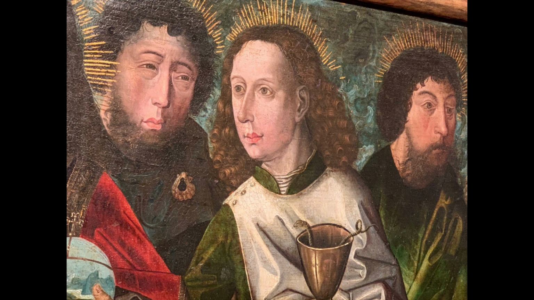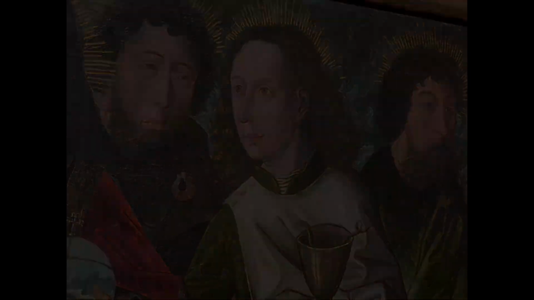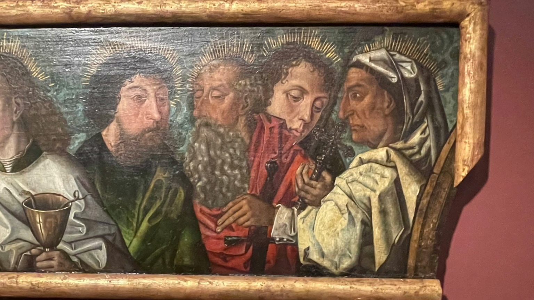That third group is rounded out by St. Bartholomew. The final group of apostles on the far right shows St. Philip with a cross-topped staff representing his evangelism, and St. James the Less and St. Matthew with the club and sword used to murder them.